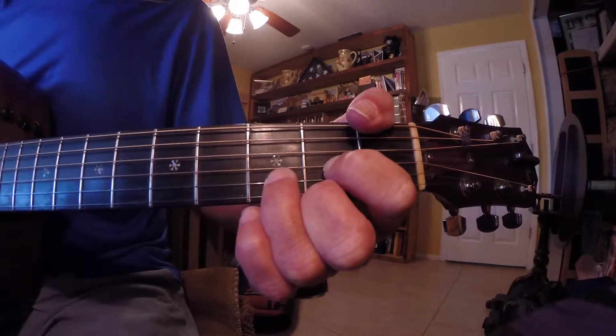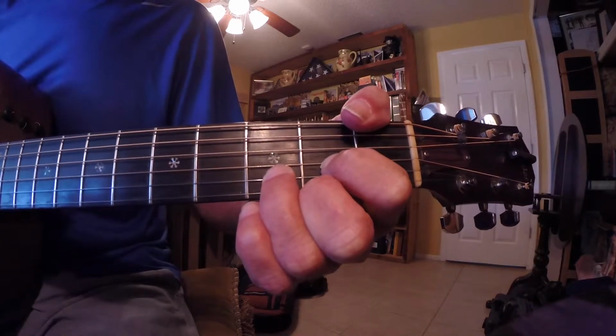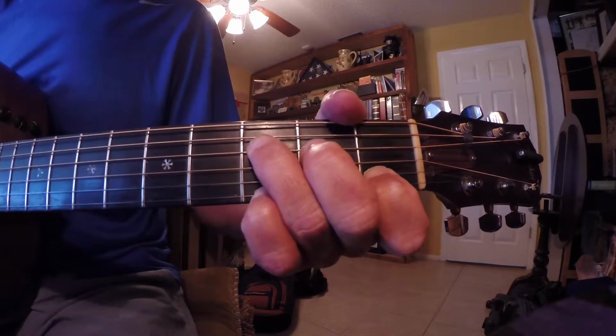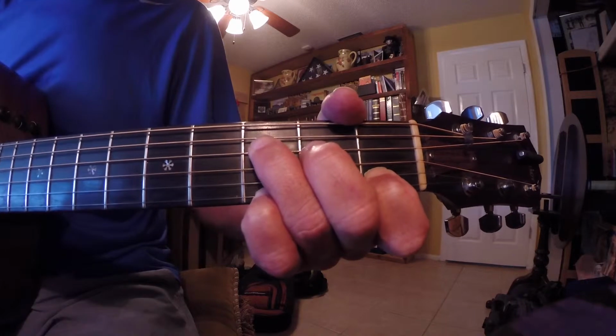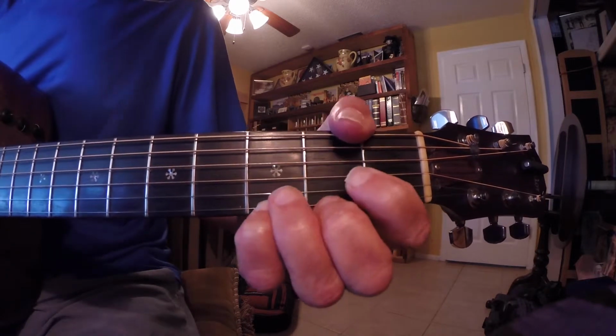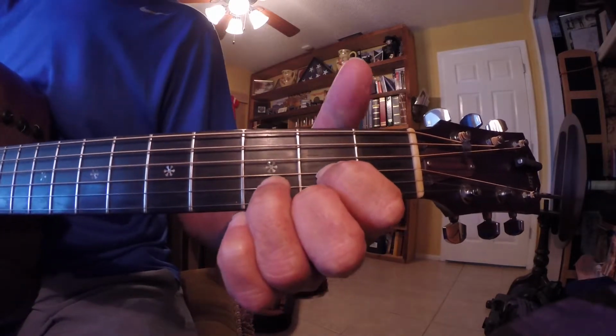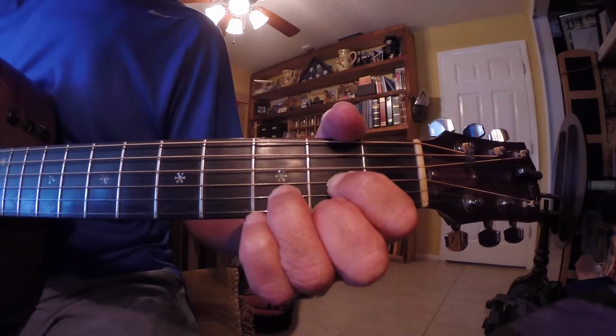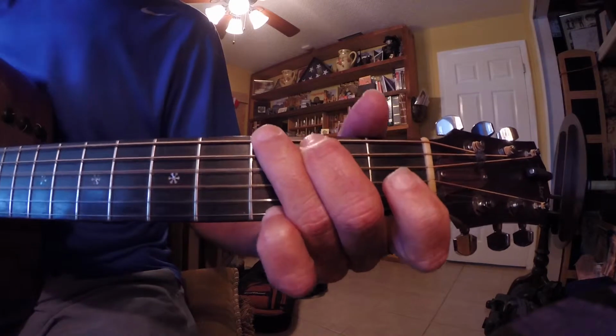And you always want to get to the 5 to go back to your 1 chord. So I'm at the F, the 4 chord of the new key, and then I hit that D, which is the 2 chord of the key of C, but now this allows me to go back to G.